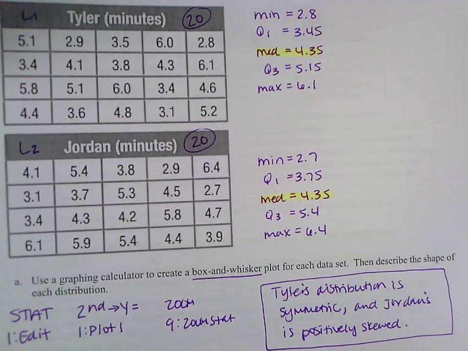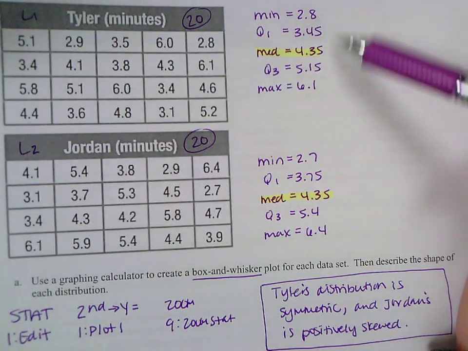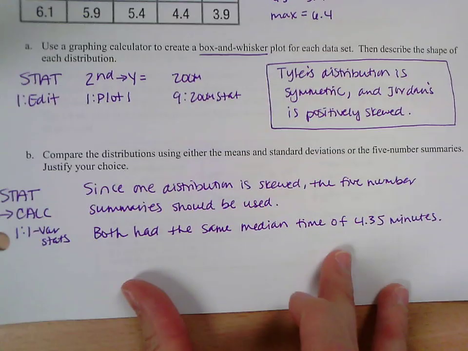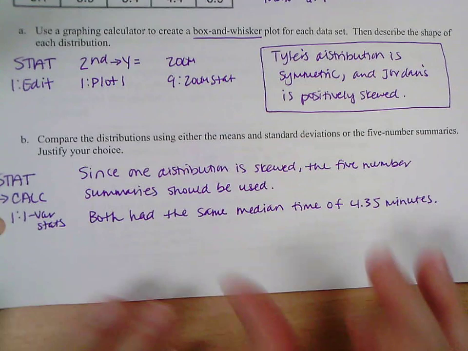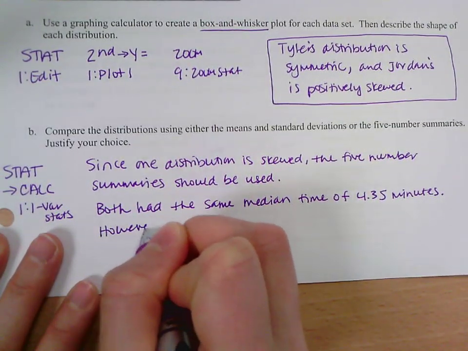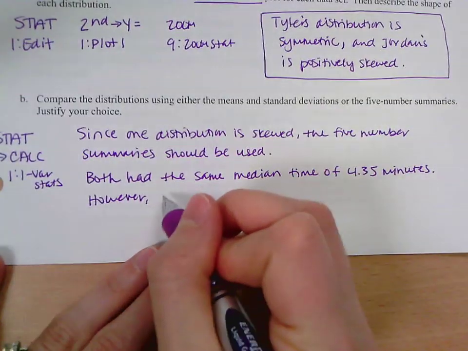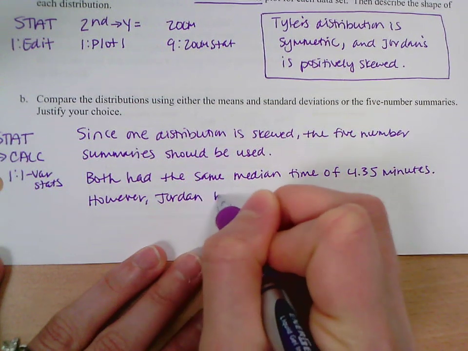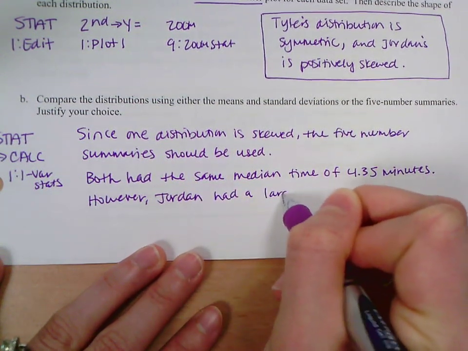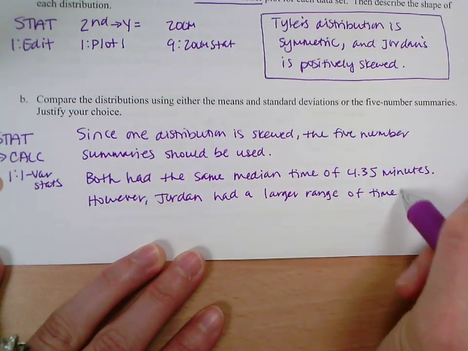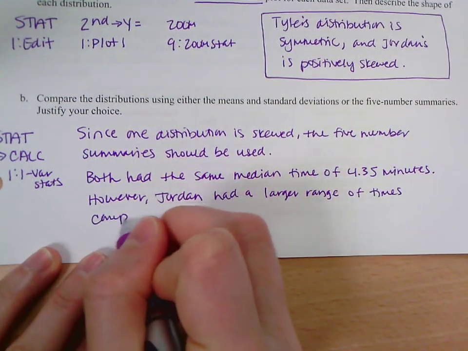So Tyler's times were all closer together to that median versus Jordan's times were more spread out. So that's how I would describe the spread. I could say they both had the same median. However, I'll put Jordan had a larger range of times compared to Tyler.